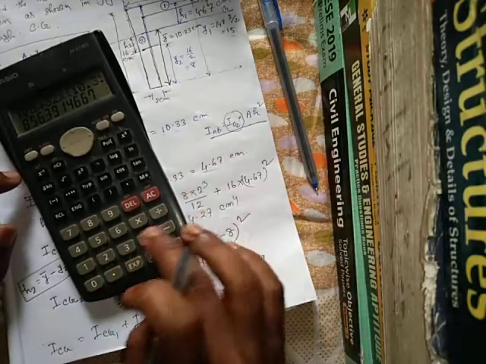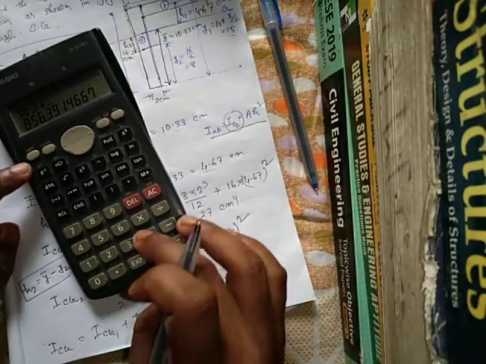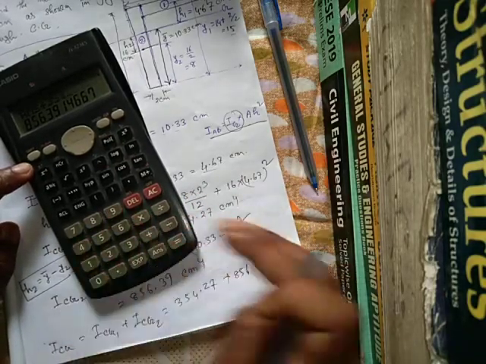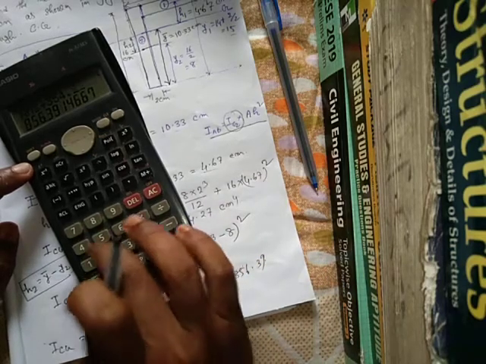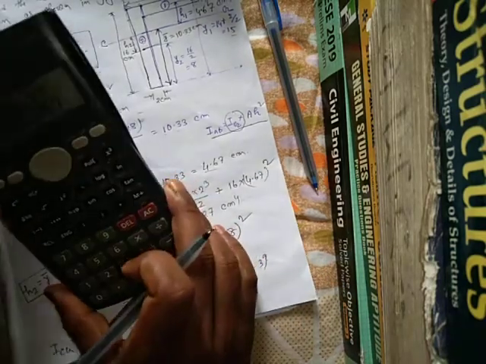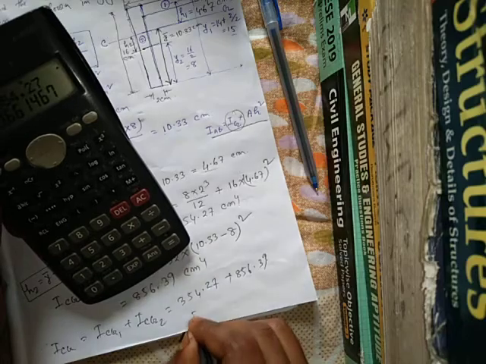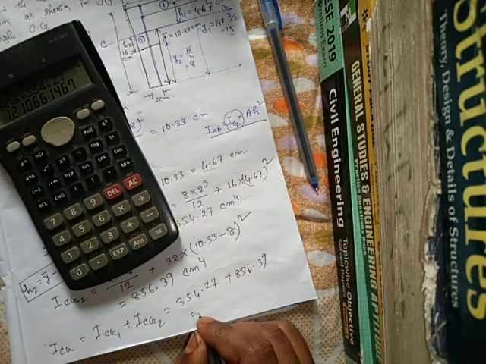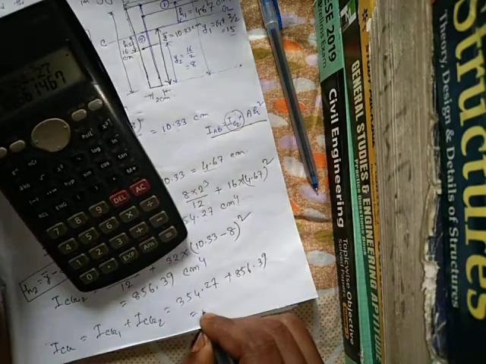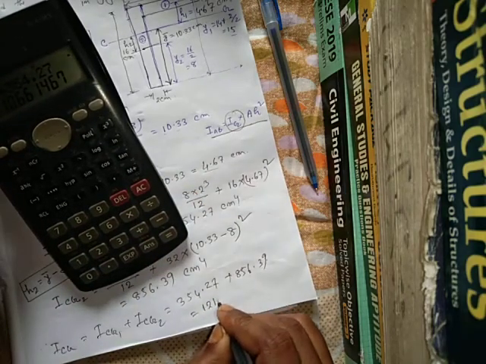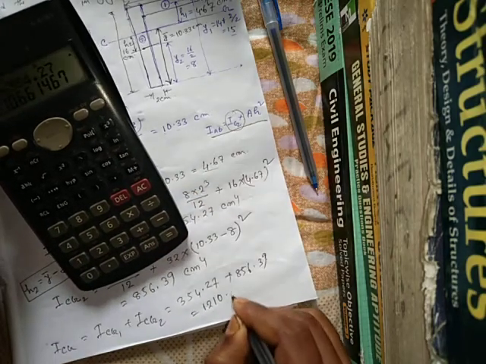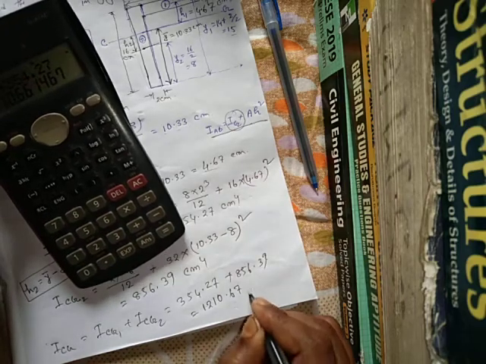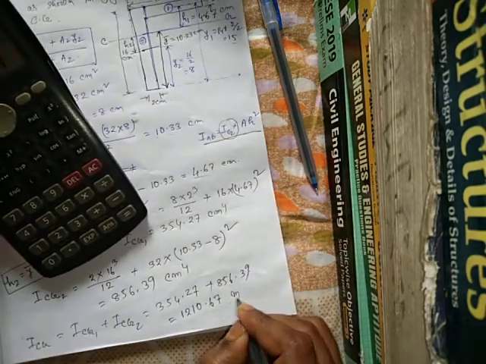Add it: 354.27 plus 856.39 equals 1210.67 centimeter to the power 4.